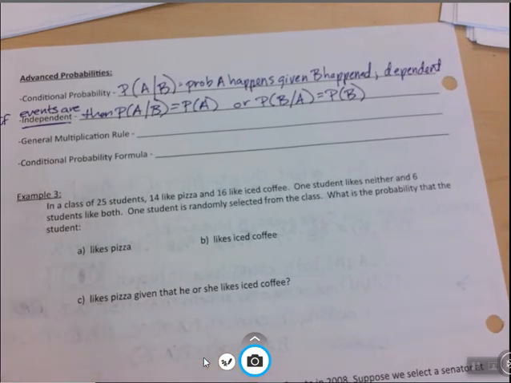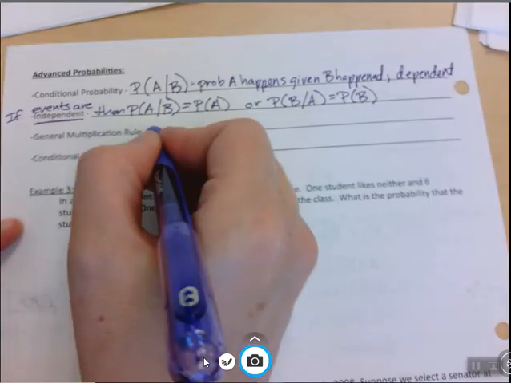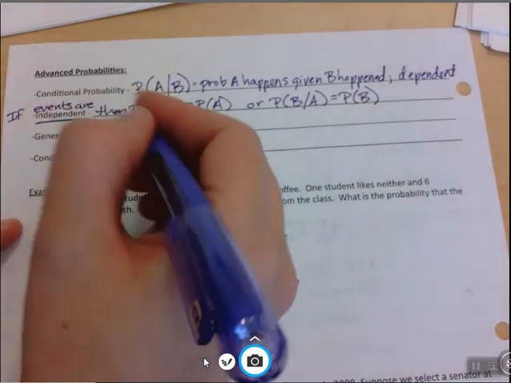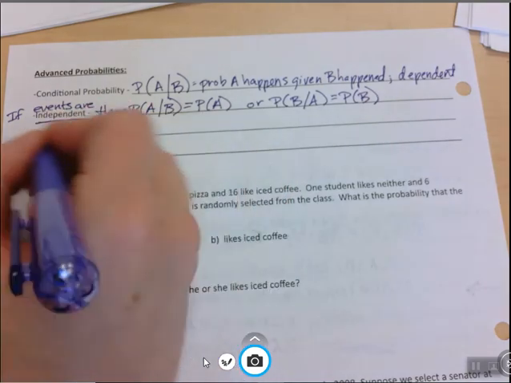For some reason we have the multiplication rule in 2 places, but this one we'll just put, I think we already put it though. Never mind, we already have it on the front.